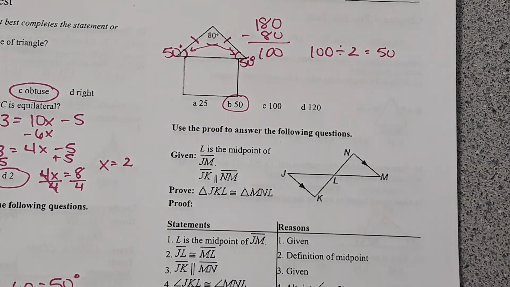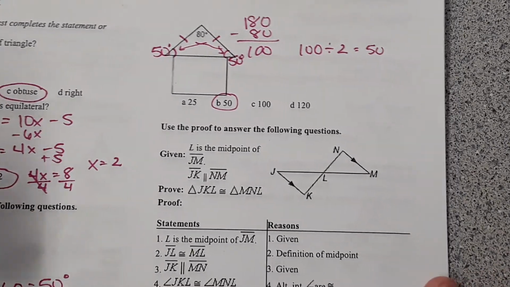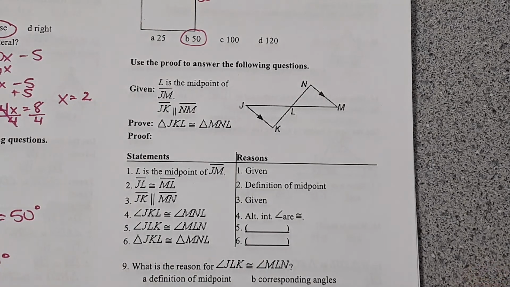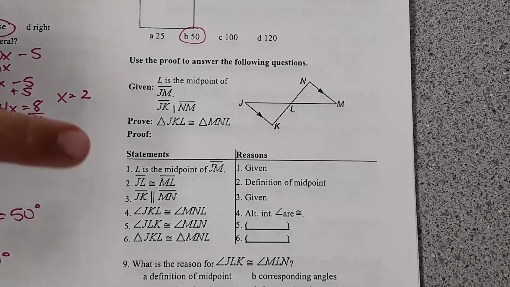Next. Now we're going to look at some proofs. These are the exact proofs that you may see on the test. I didn't try to trick you or anything. Gabriel? Which question is that on? I probably deleted it. Yep.